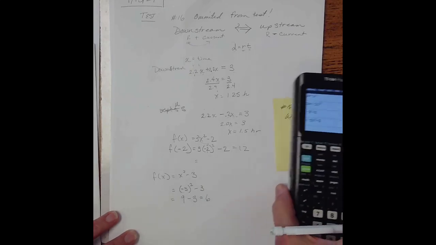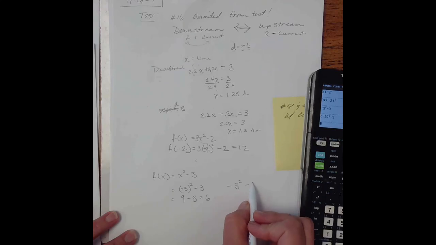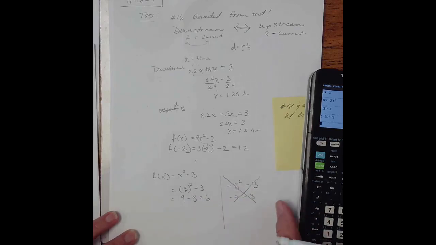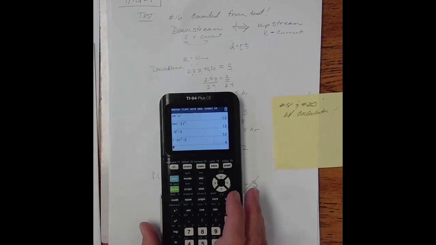If you do it the other way, what it's doing is this: it's -3 squared minus 3. Well, it's going to first square just the 3 and then make it negative. And so the incorrect way would be -9 minus 3. Keep in mind, you've got to be careful when you substitute those in, especially if you're relying a lot on your calculator and not your common knowledge of what you're doing.